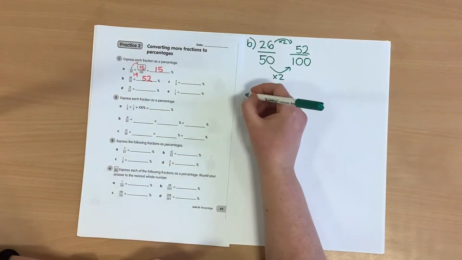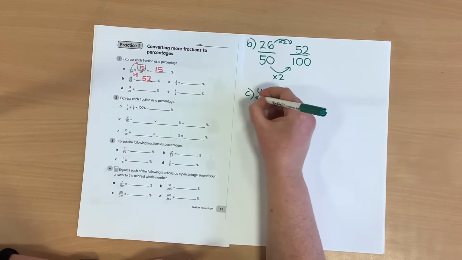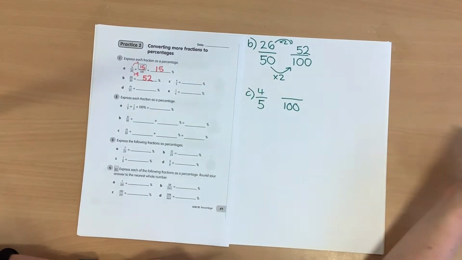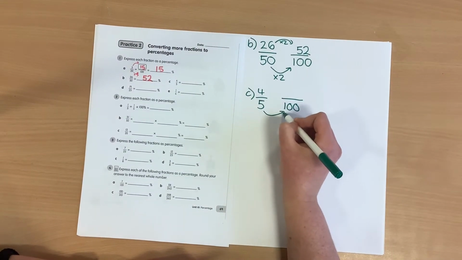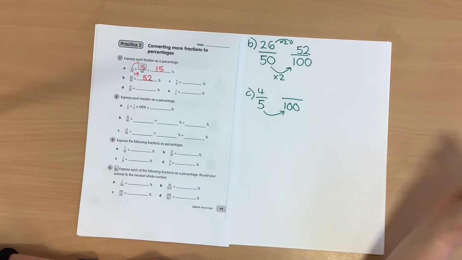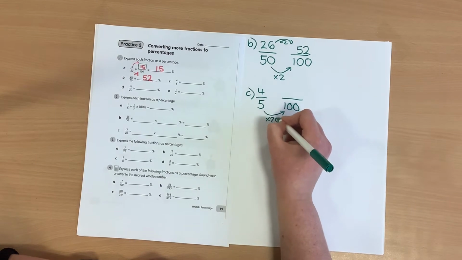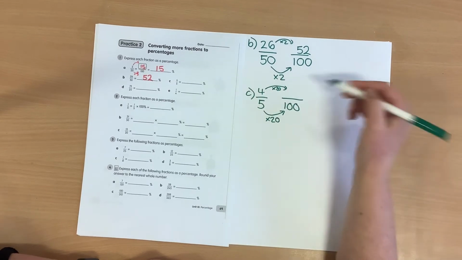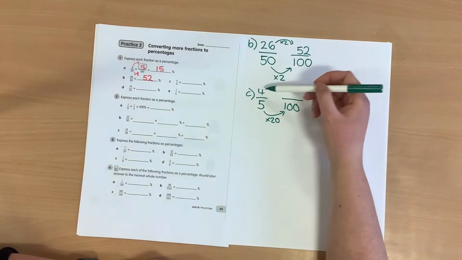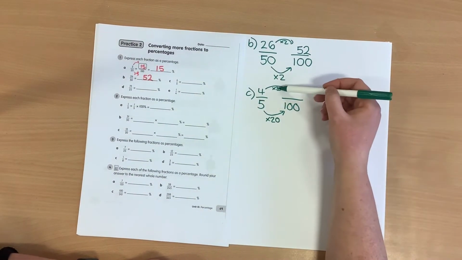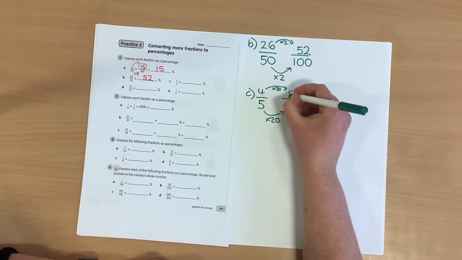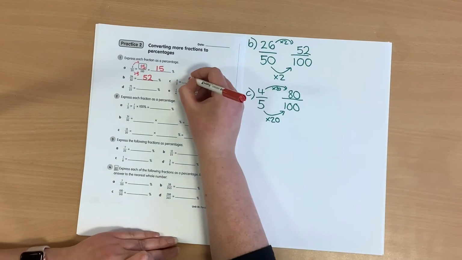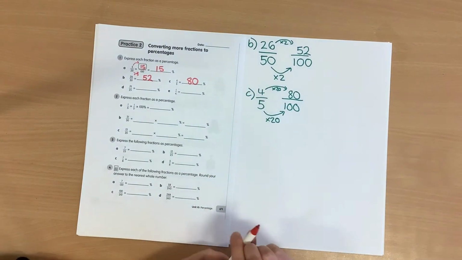C, I've got 4/5 this time. Once again, I want to convert it so my denominator is 100. What do I do to 5 to get to 100? I multiply it by 20. And then I'm going to do the same to the top. 4 times 20, I know that 4 times 2 is 8, and then I need to multiply it by 10, so I get 80. Now, 80 out of 100 is 80%.